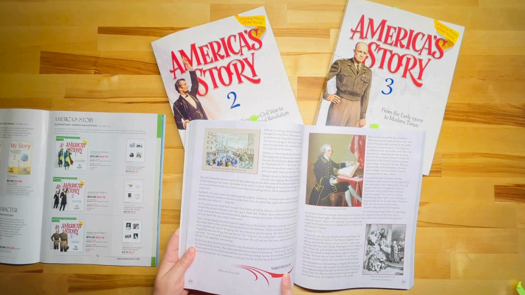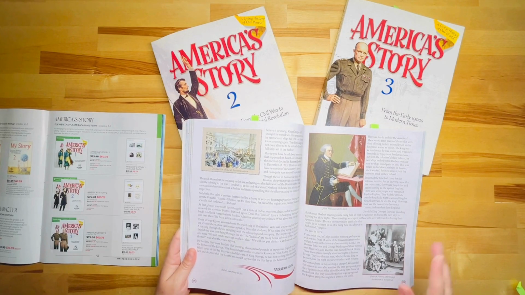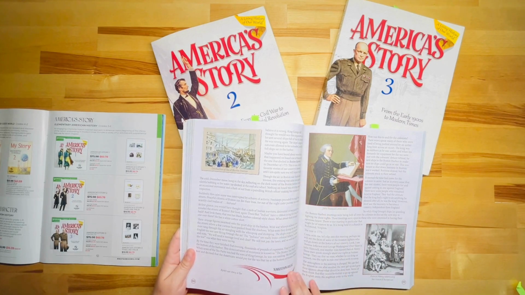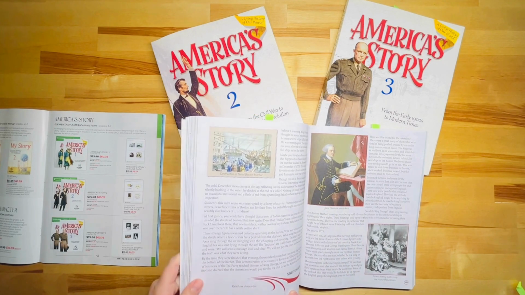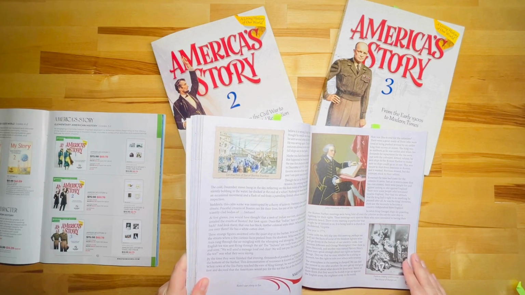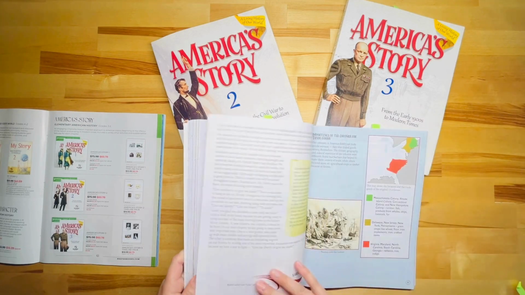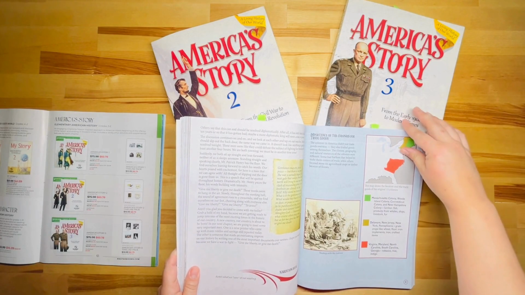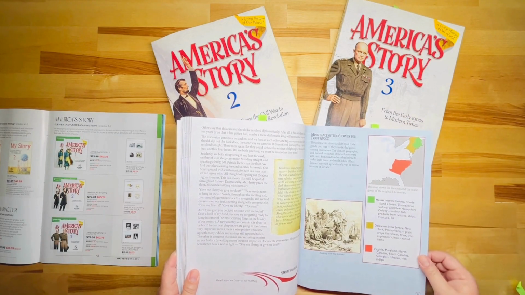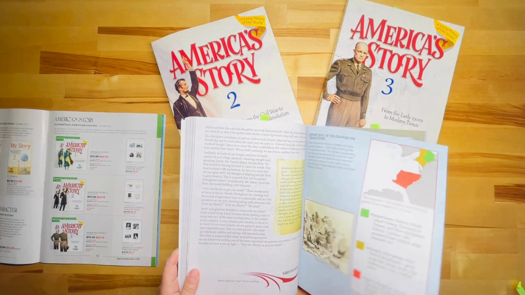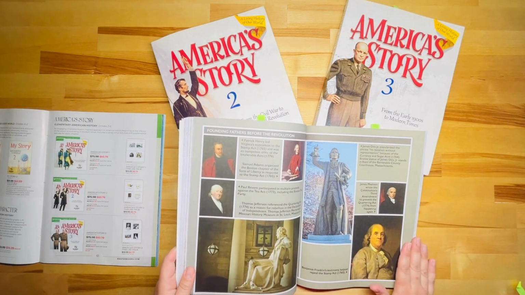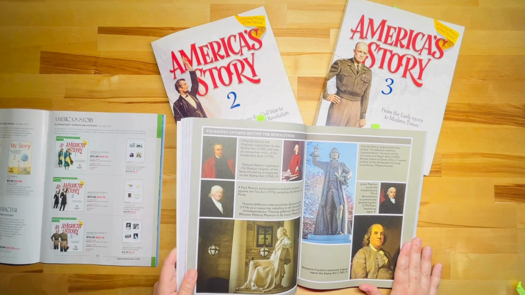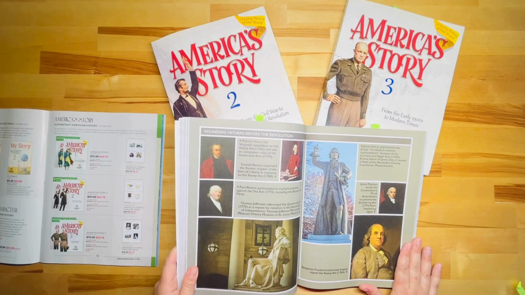There are narration breaks, so either you can use this as a read aloud or the student can read to a certain point. There's usually a map section and also a section that goes a little deeper into a certain part of the chapter.